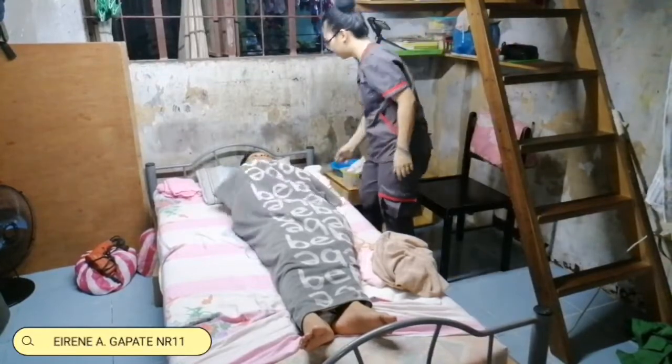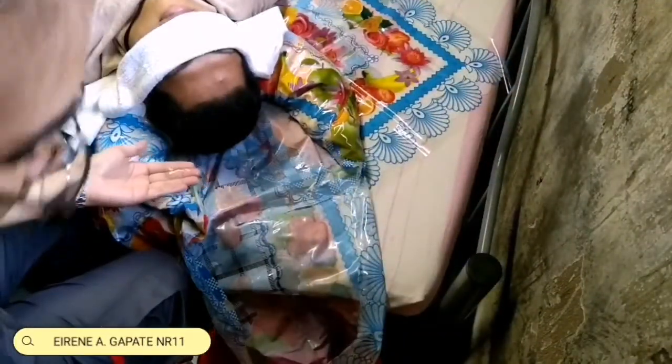Now, protect the pillow with towel and groom the patient's hair.